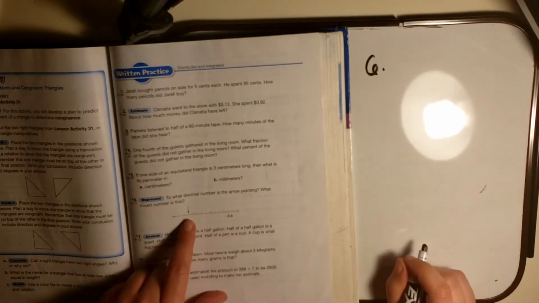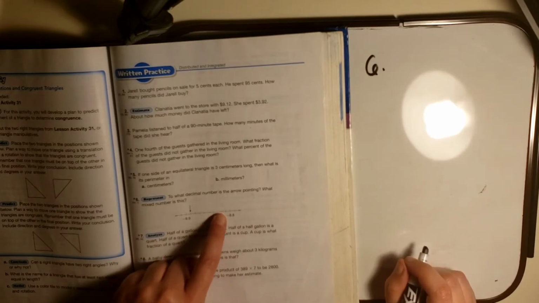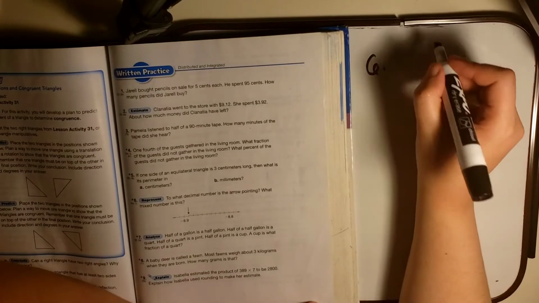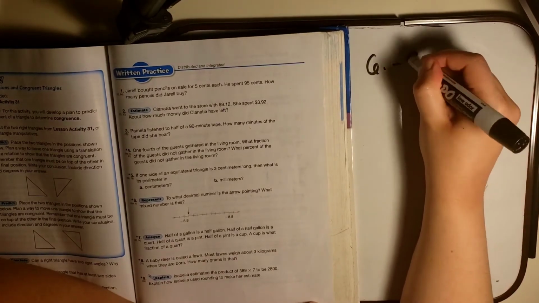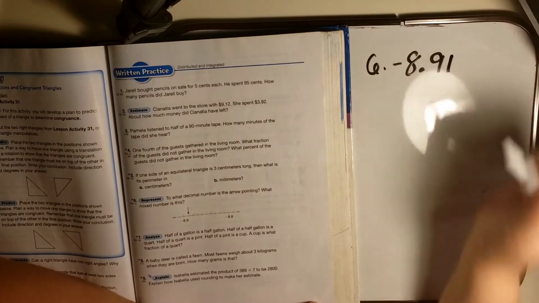And remember I said this is like, it's 8.91, 8.92, 8.93, 4, 5, 6, 7, 8, 9, and 10. So that's what it's like. So this one would be pointing to negative 8.9, and this is the first tick mark, 1. Hopefully you can see that.